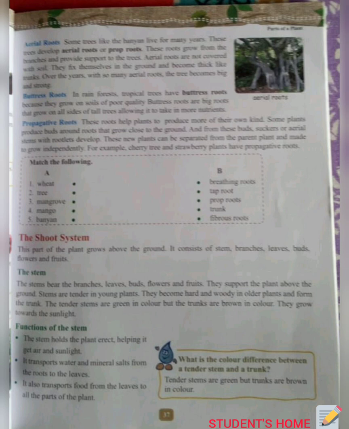So this part of the plant grows above the ground. It consists of stem, branches, leaves, buds, flowers and fruits. So we will study one by one all of these topics. The first topic here is the stem. The stem bears the branches, leaves, buds, flowers and fruits. They support the plant above the ground.